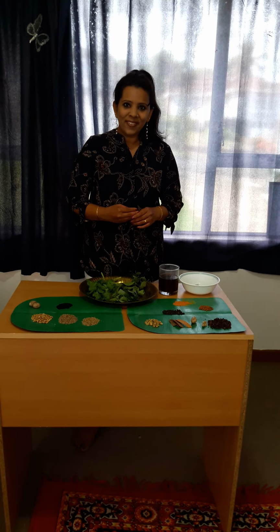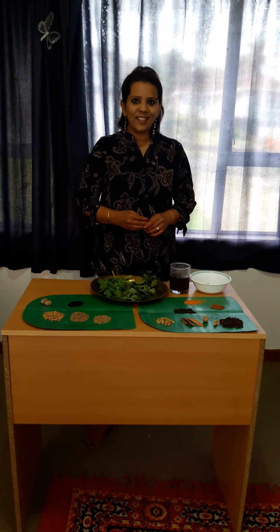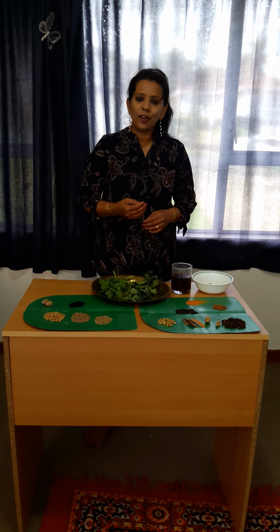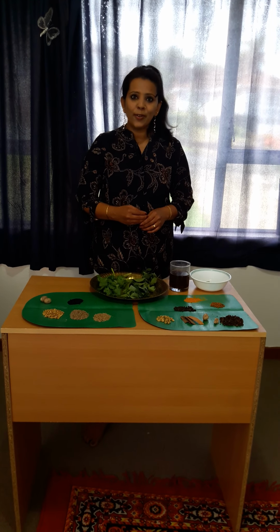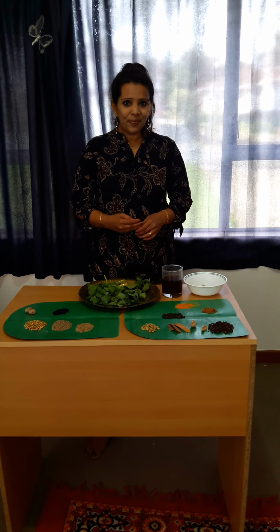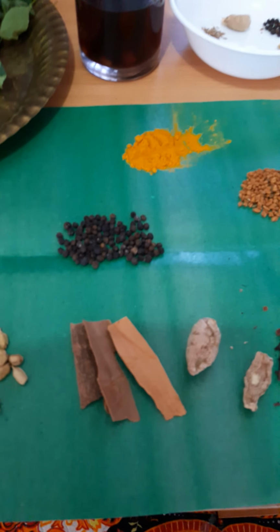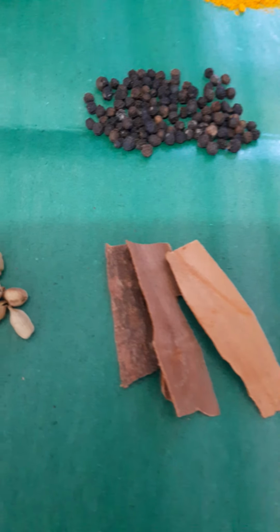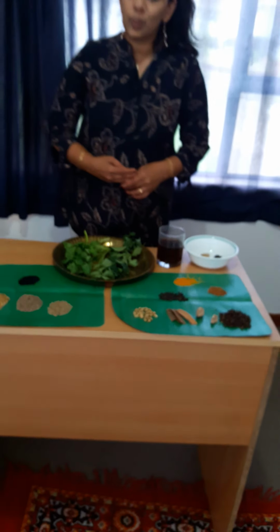Now cardamom. Cardamom is Elettaria cardamomum. Cardamom has got decongestant properties and it's really good for the health of your cardiovascular system. So cardamom is also good for all the respiratory ailments. The next one is cinnamon. Cinnamon is really good for your cardiovascular health, and cinnamon can be used to reduce the blood pressure as well, and it's also good for the respiratory ailments.